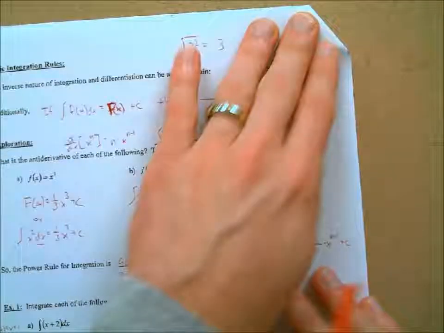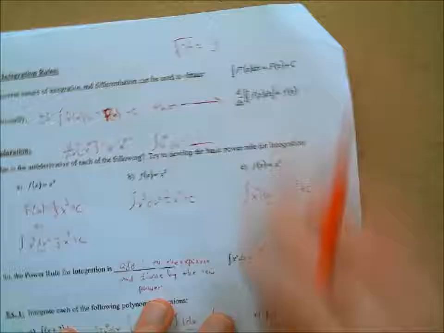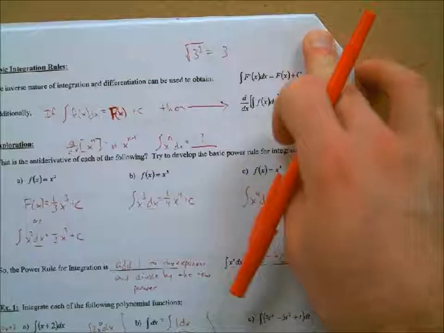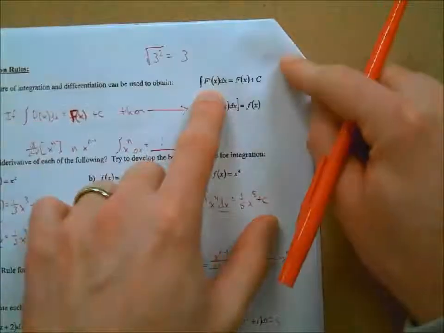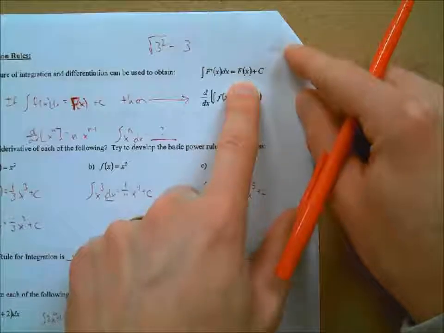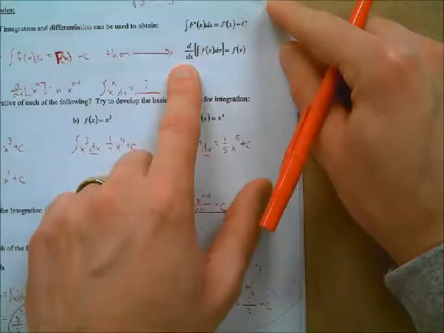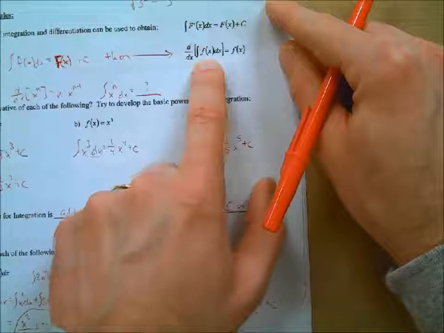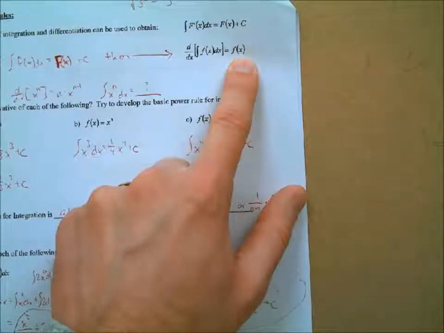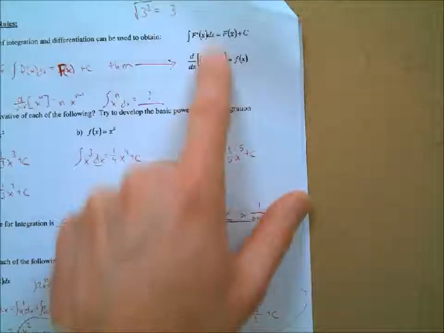Of course, the derivative and the integral are by nature inverses of each other. So when you integrate a derivative, you get the original function. And when you take the derivative of an integral of a function, you still get the original function there. They cancel each other out.